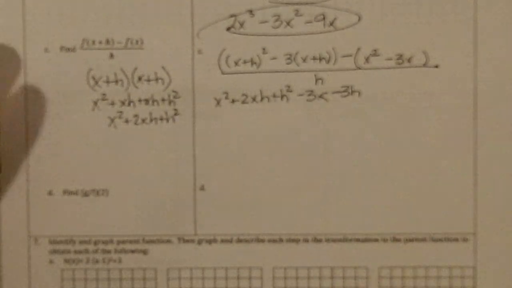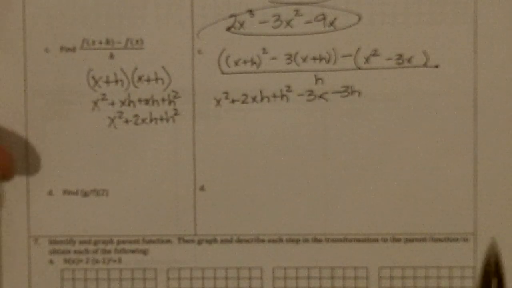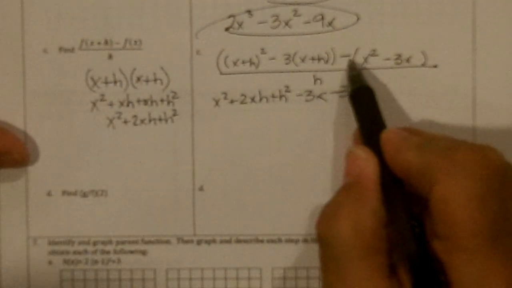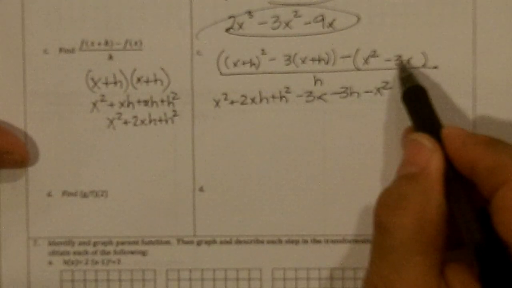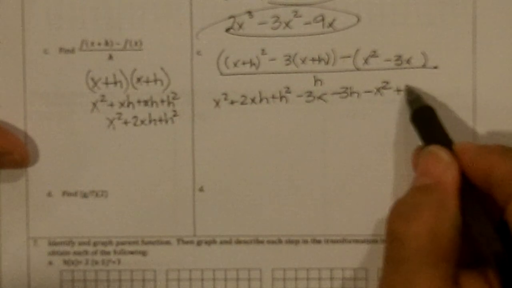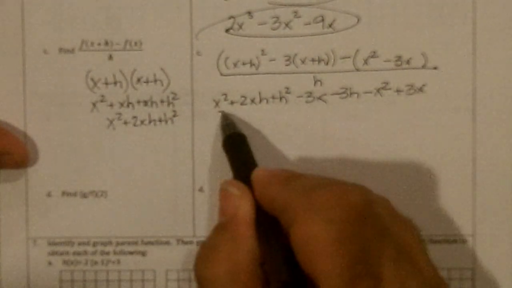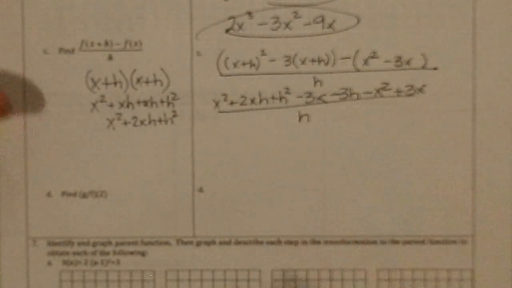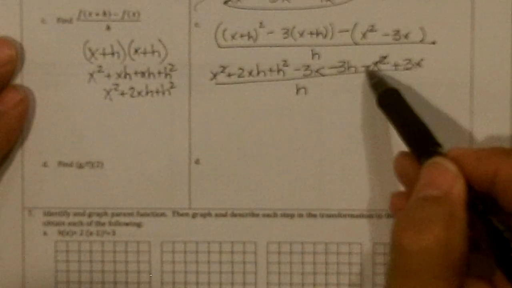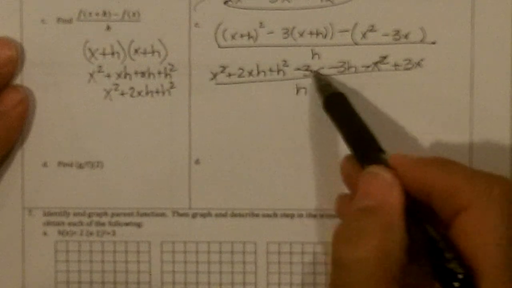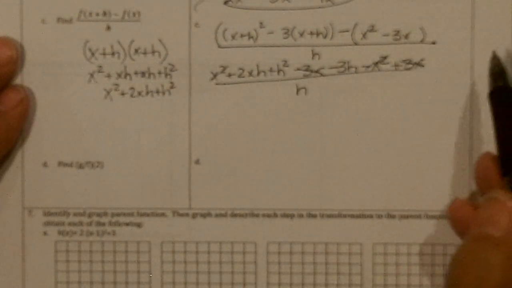A lot of students miss that minus 3 on the h. And they miss distributing this negative, minus x squared and minus a minus 3x, which is plus 3x. Now, x squareds cancel. The minus 3x and the plus 3x cancel.